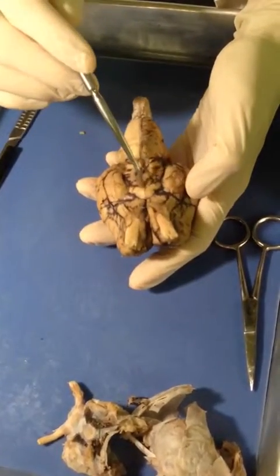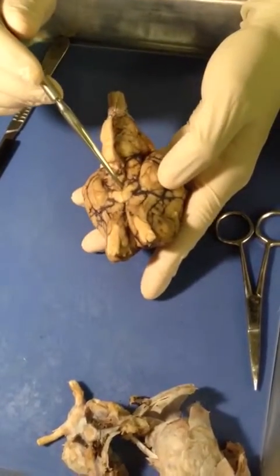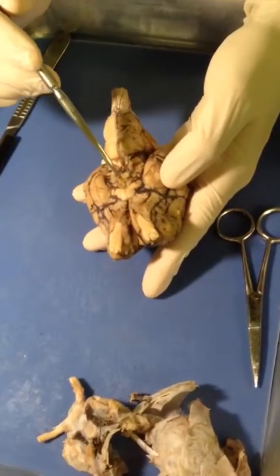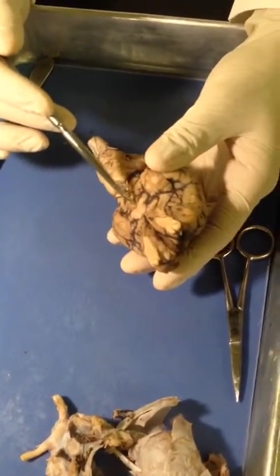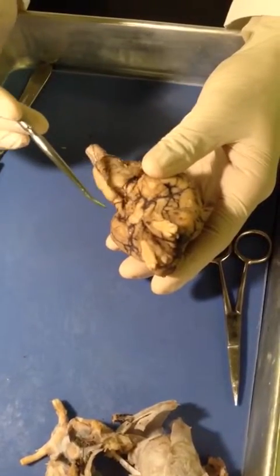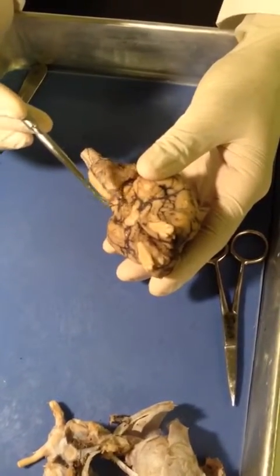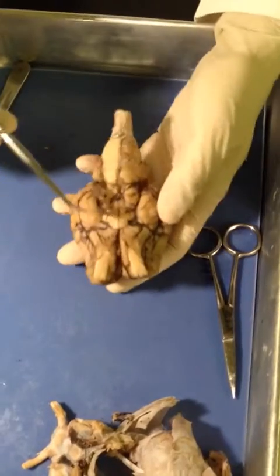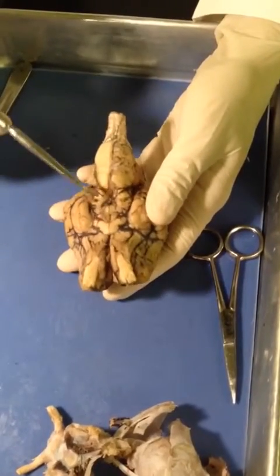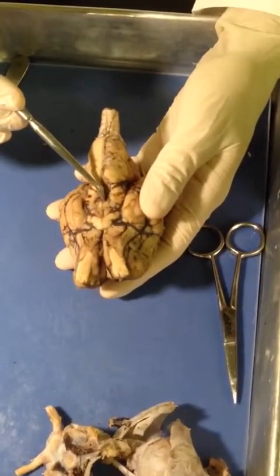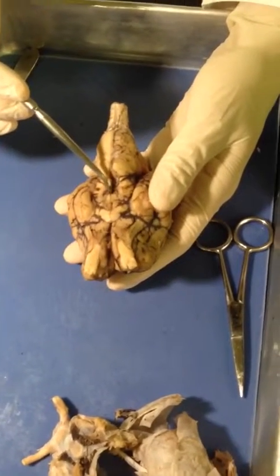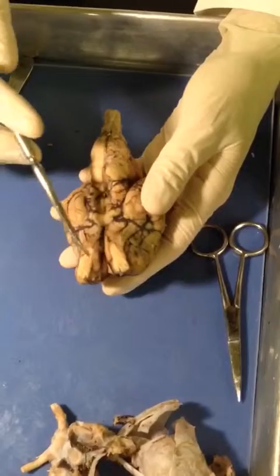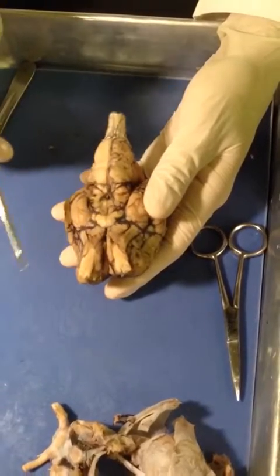Just below the optic tract, you can kind of see in this hole here would be the infundibulum coming out, which is a small stalk-like projection, and hanging off of the infundibulum would be the pituitary gland. Just below the infundibulum there, we would have the mammillary bodies, which are better seen after the sagittal cut.